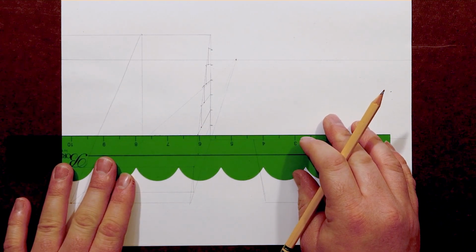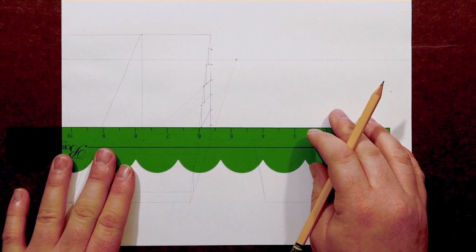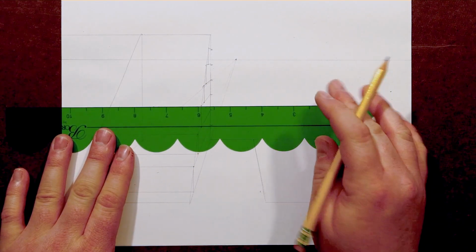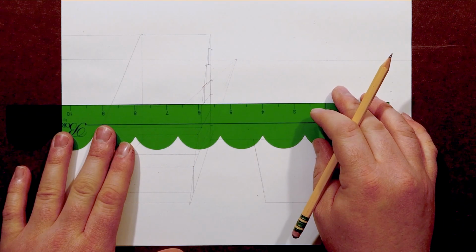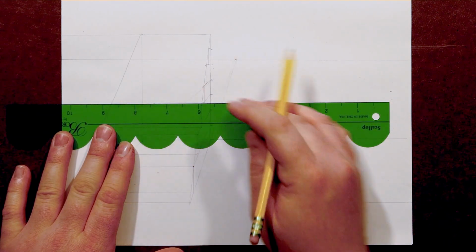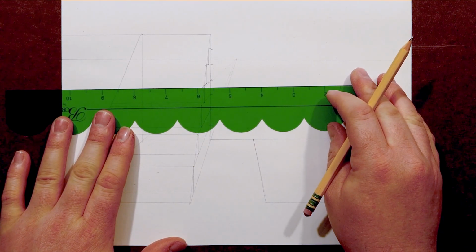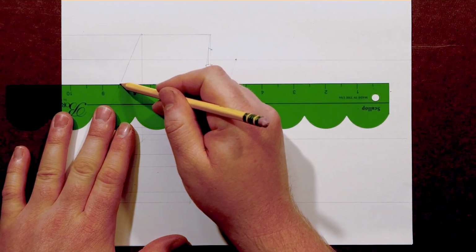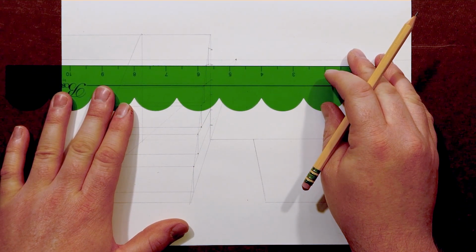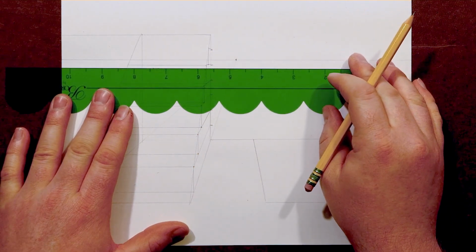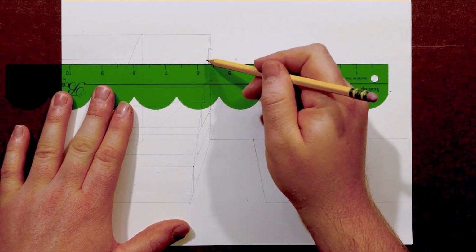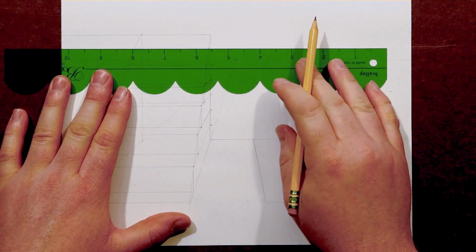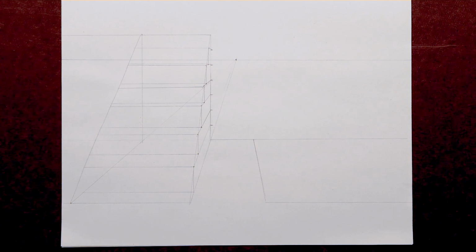So do your best to keep those extremely horizontal by comparing it with either the horizon line or the top or bottom of your paper. We've done a great job locating and transferring those points to the other side.